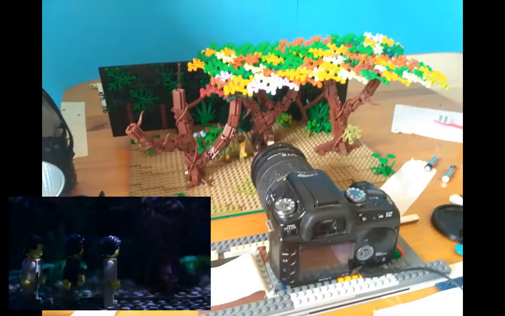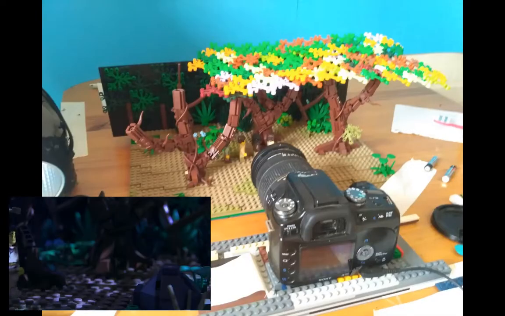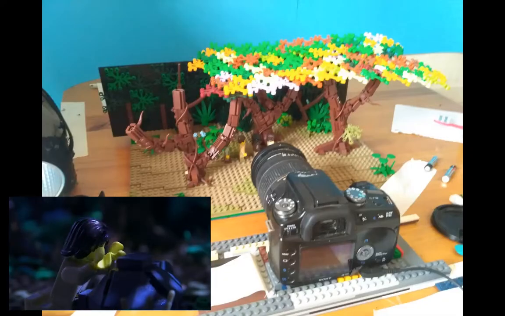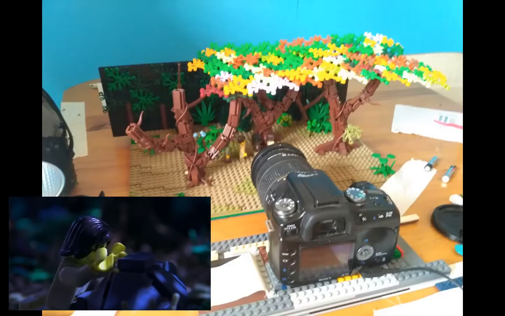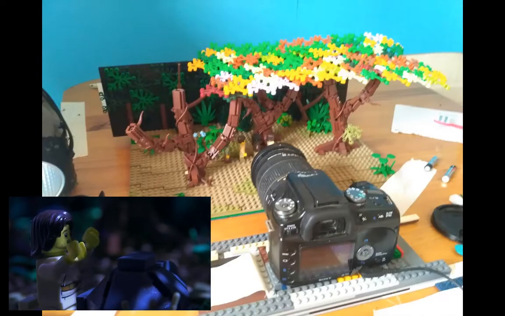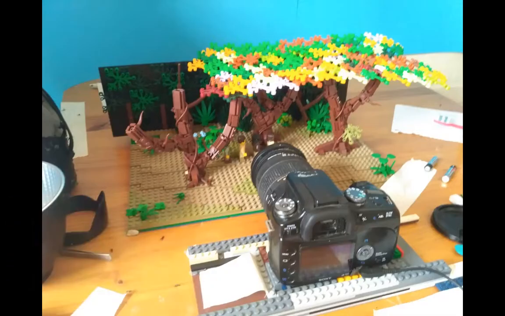As the minifigures were walking through this set, I moved the minifigures and then moved the camera and then took the photo and then did it again. I had a little ruler on the side and I moved it exactly a millimeter every single frame. Okay. Ingenious, making a slider. And we're going to see a slider later that's even more complicated than this one.